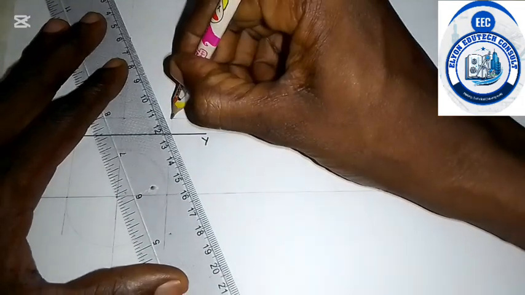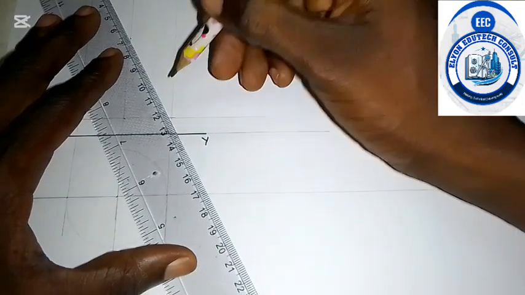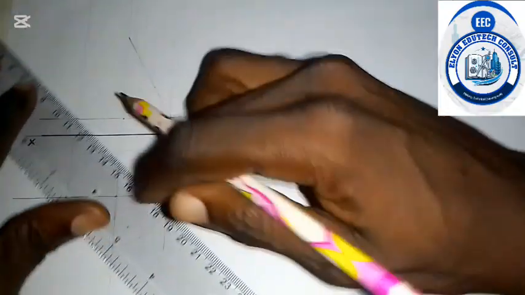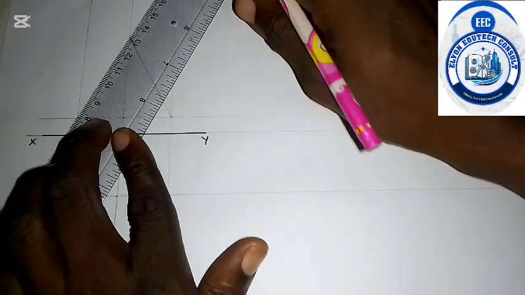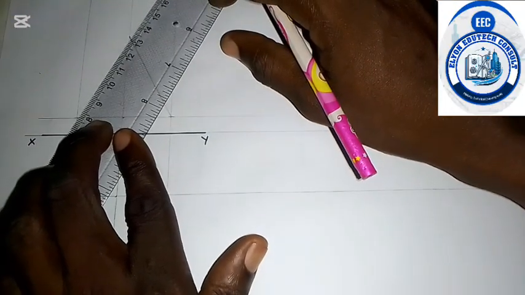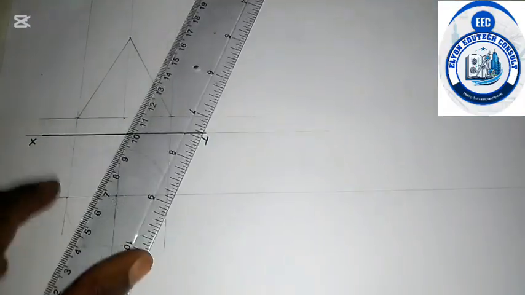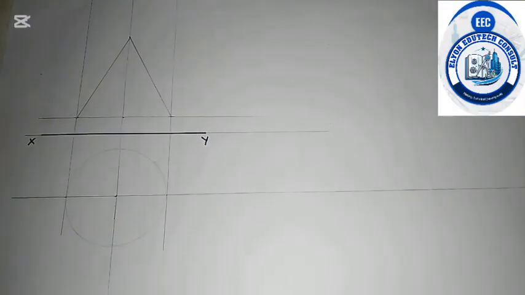So this is 50. All right, so what I will do, I will connect this to this side here. This way, then at this other side.